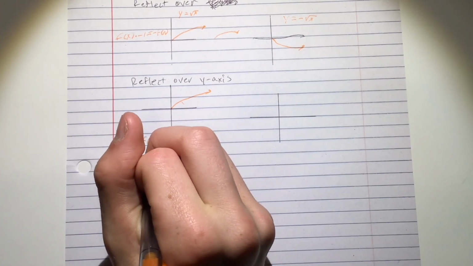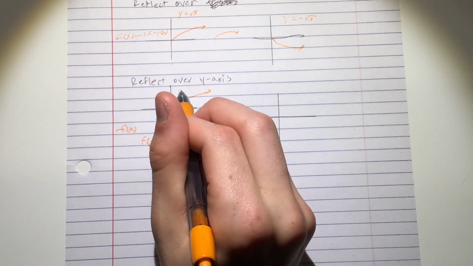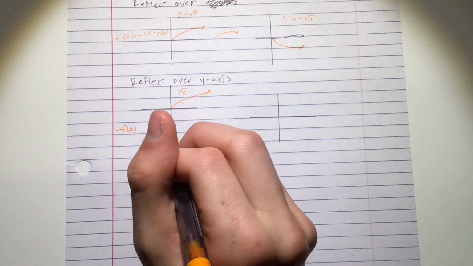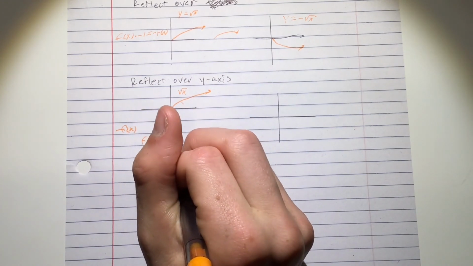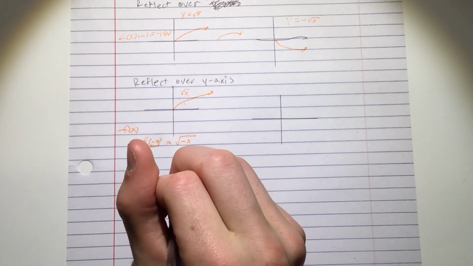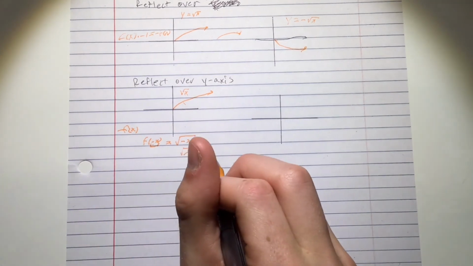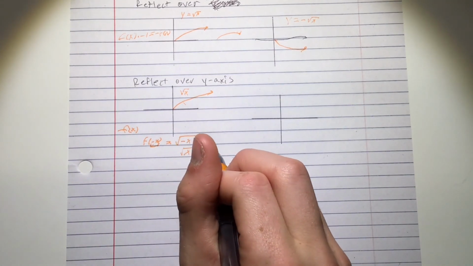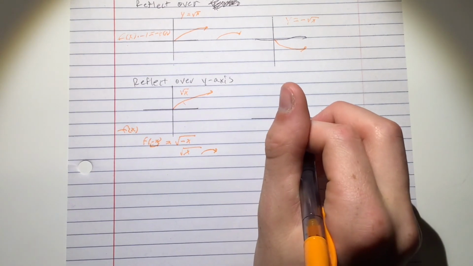We take this input value, negative x, and put it in for x. So now our function becomes square root of negative x. Wherever you see an x, you put a negative x.